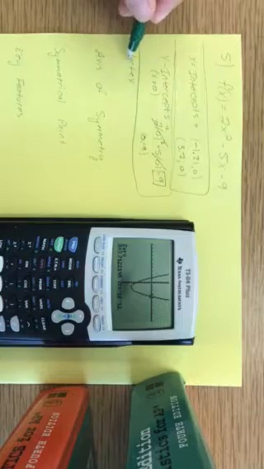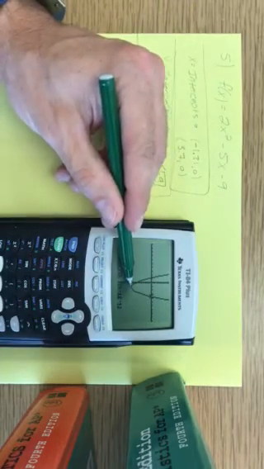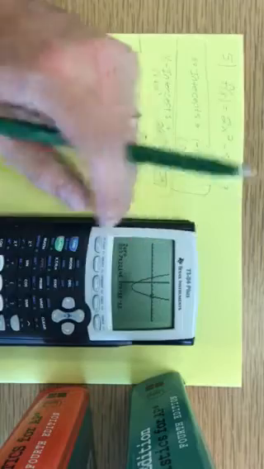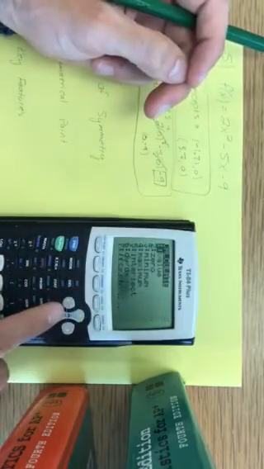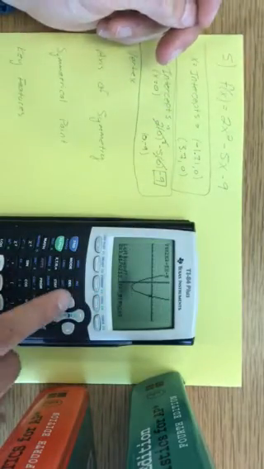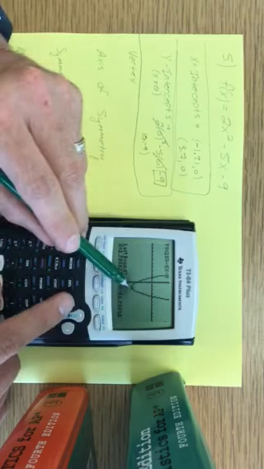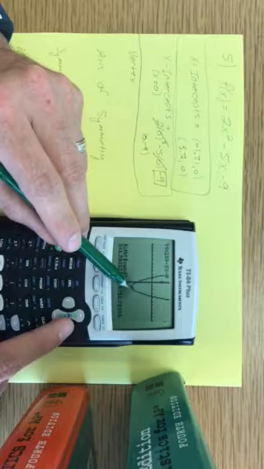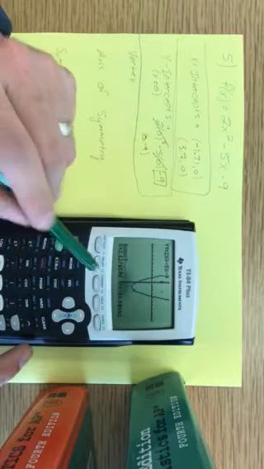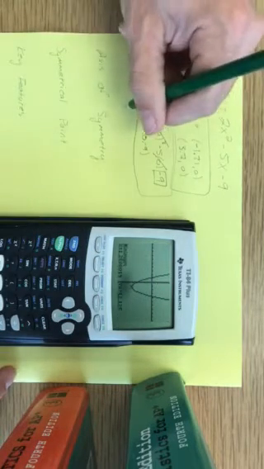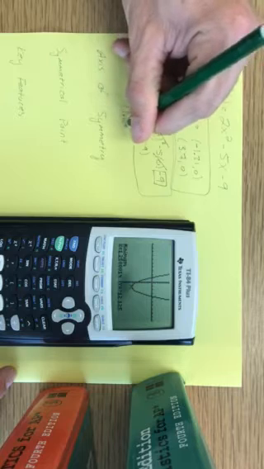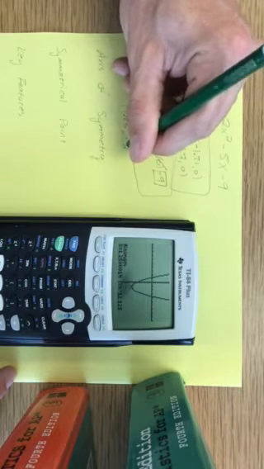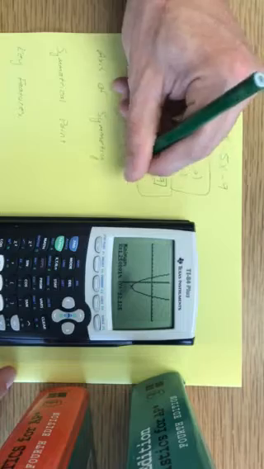Your vertex. Okay, this graph, the vertex is at the bottom, so we call that a minimum. So second, calculate, choose minimum, and now I want to be on the left side of the vertex, the left bound, push enter, go to the right side of the vertex, push enter, you don't have to guess, and it comes out to be 1.25 for the x and negative 12.125 for the y.